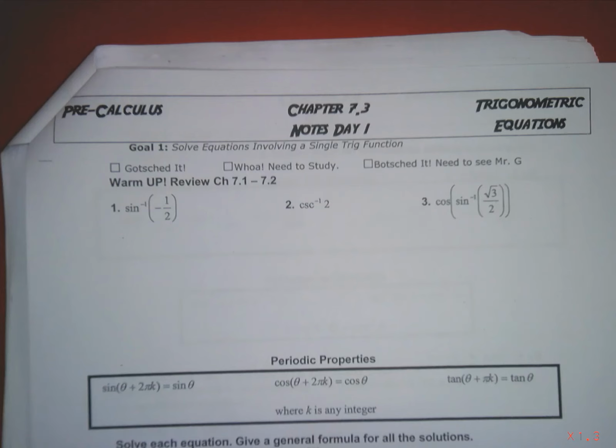So a little review. We got a quiz coming up. So I got a 7-1, 7-2 review. 3 quick examples. Number 1 is from 7-1, and then technically 2 and 3 are from 7-2. So if you guys would, let's get started.